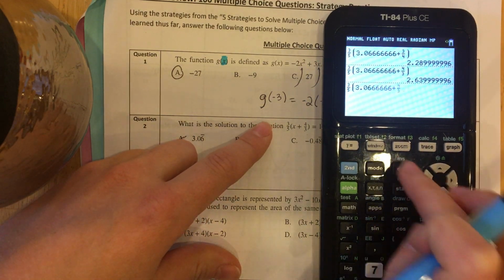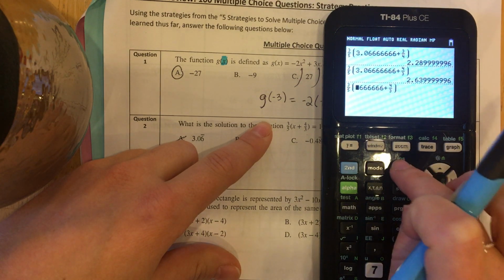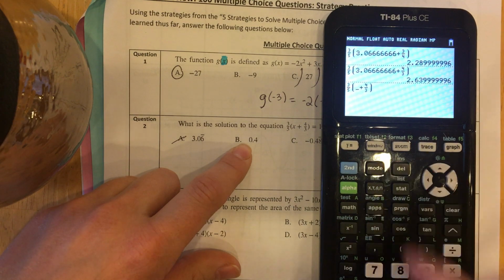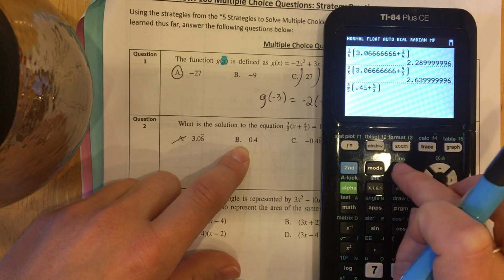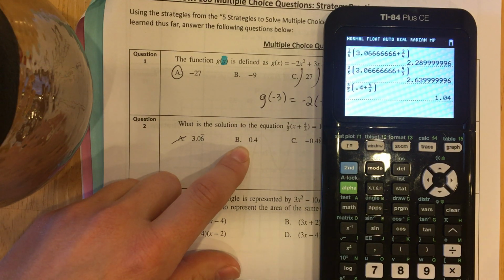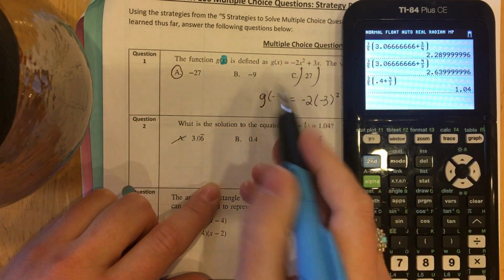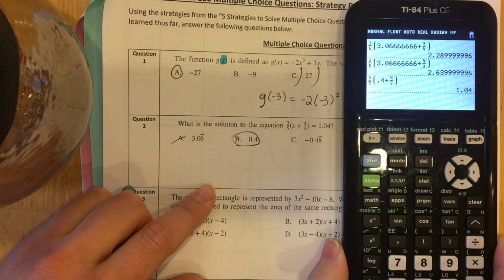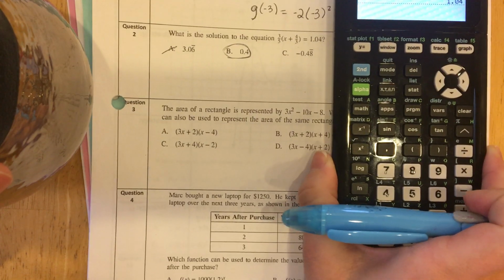So I'm gonna hit the delete button. Now I wish I didn't put in all those sixes. Delete, delete, delete, delete, delete, delete. And then you can do second insert to put something else in there. So 0.4, delete out that last 6. Hit enter, 1.04. So there's my answer. 0.4 is my answer. If this was a test, I would check them all, but in the interest of time, we're moving on. Number 3.